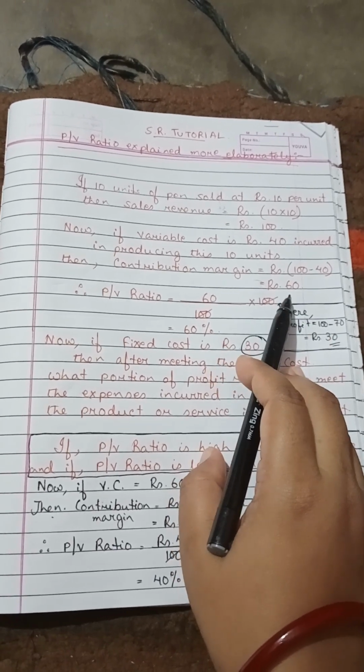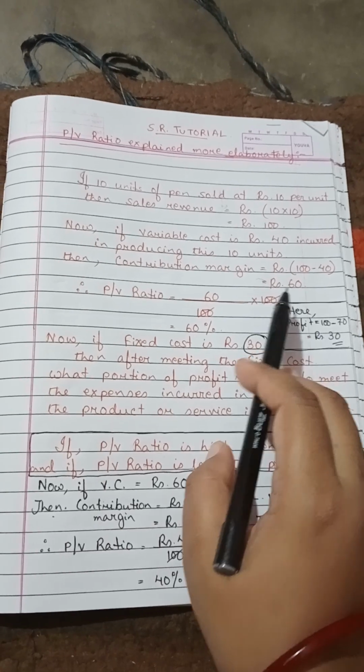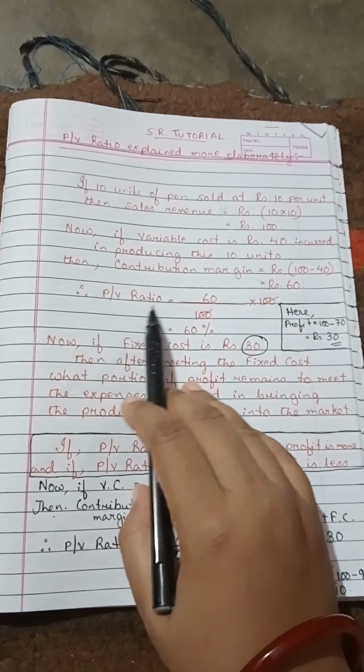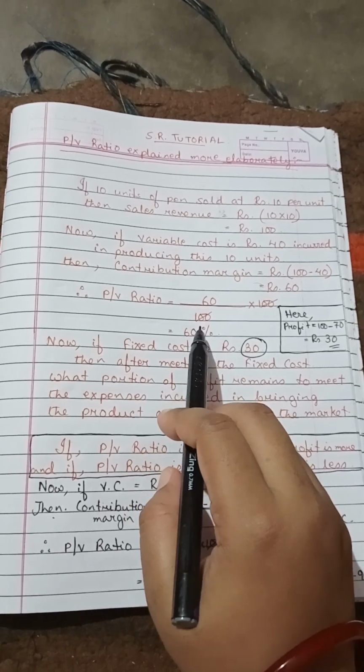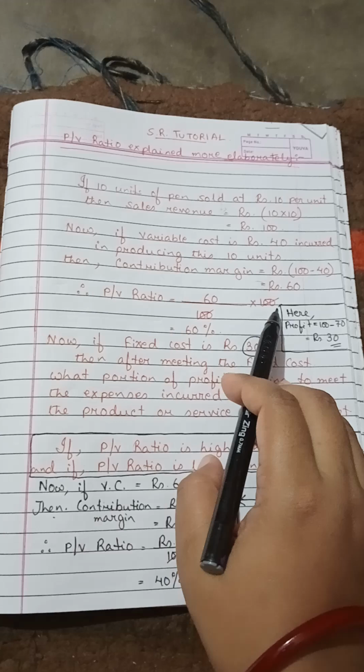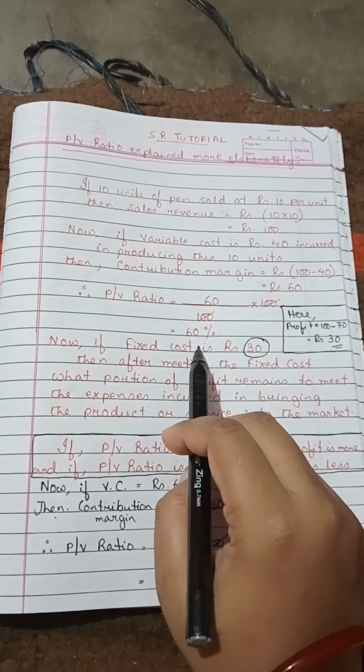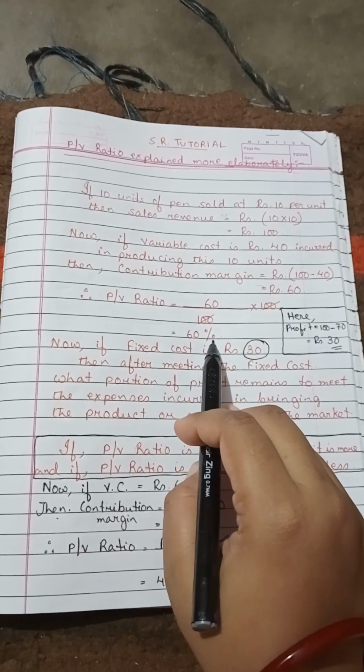So it is rupees 60. Now what will be the PV ratio? It is contribution margin divided by sales revenue into 100, which equals 60%.